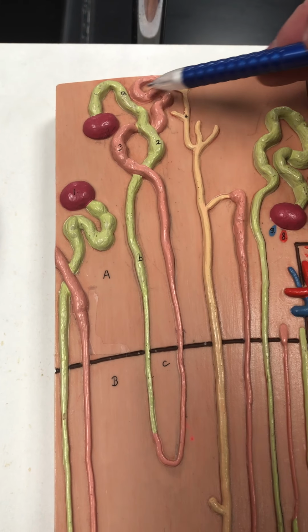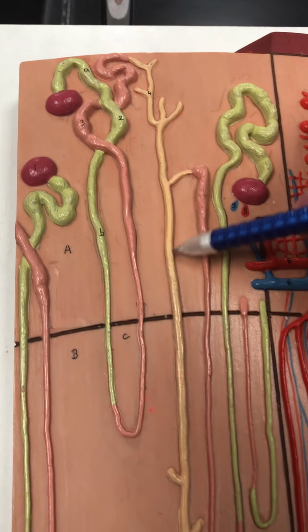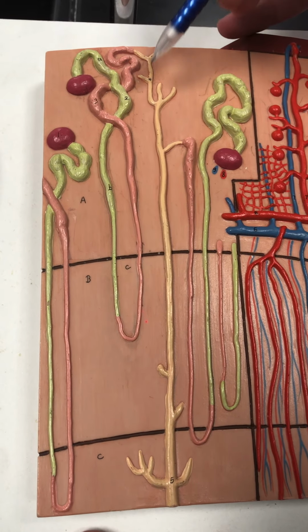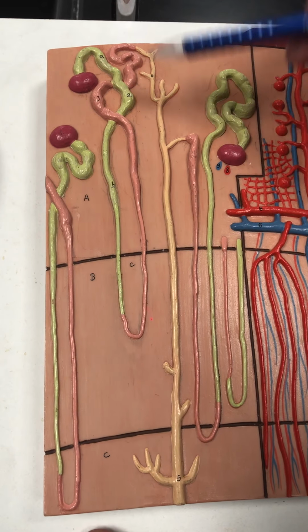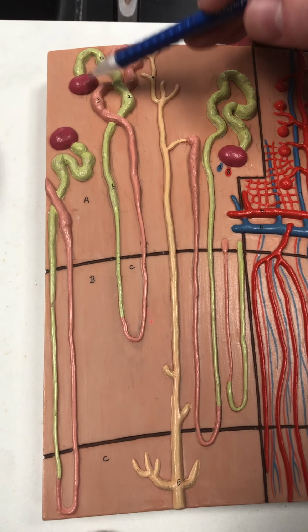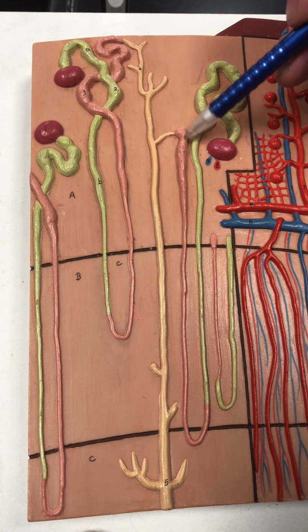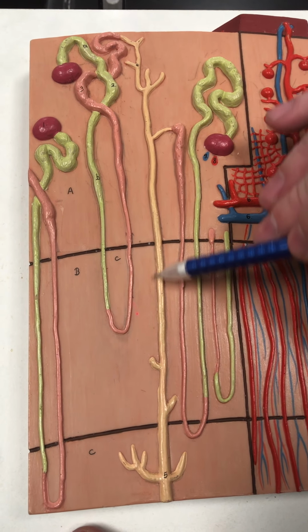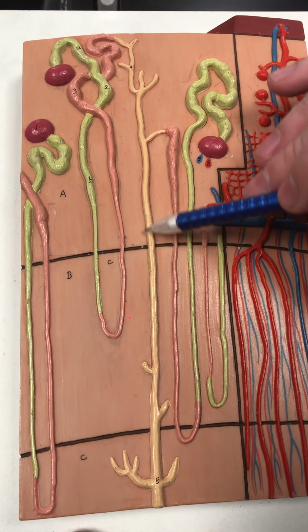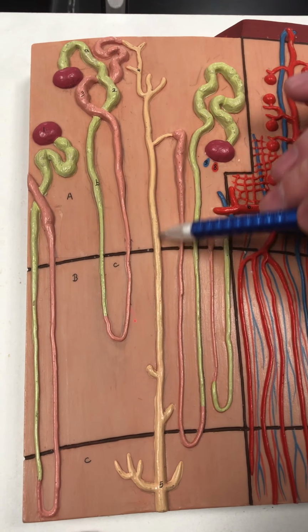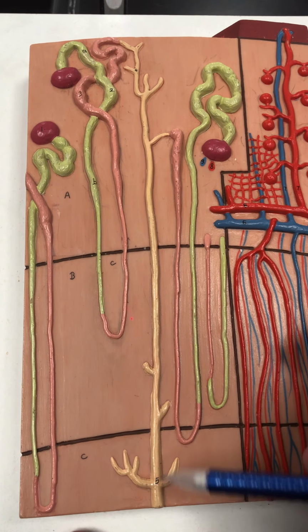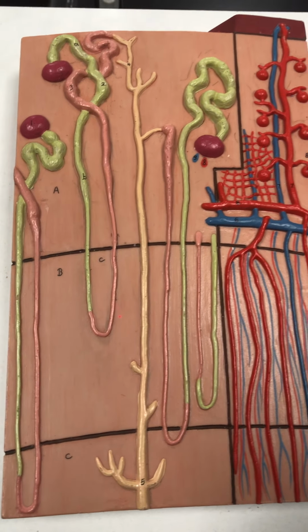And the distal convoluted tubule empties into this structure. And actually, if you look here, there's several nephrons that empty into that same structure. So this nephron's emptying there, this nephron's emptying there. So this structure here, which collects that fluid from the nephrons, that's the collecting duct. Okay, so that collecting duct collects all that fluid and then sends it on down into the renal sinus.